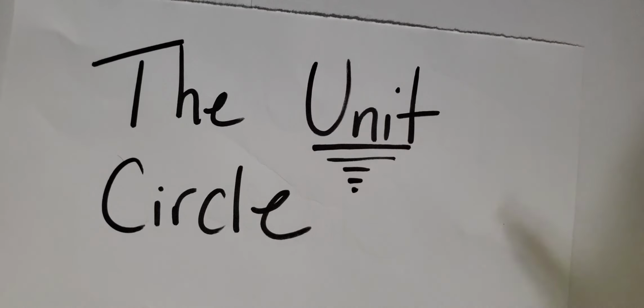Hey guys, today's lesson is going to be on the unit circle. At the end of the lesson, you should be able to use your knowledge of two special right triangles, that's the 45-45-90 triangle and the 30-60-90 triangle, to find ordered pairs for angles on a unit circle.